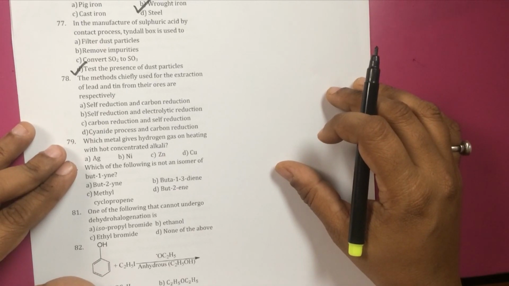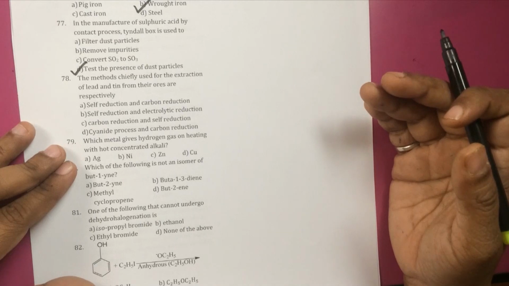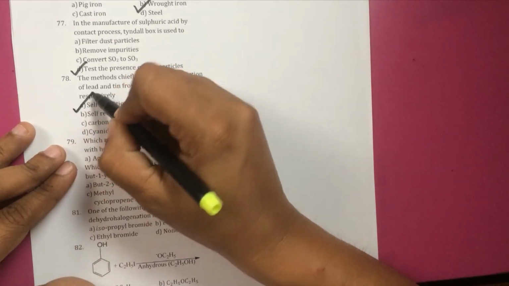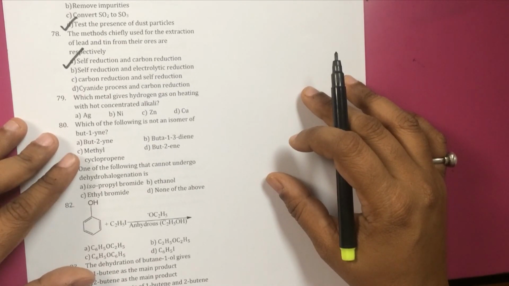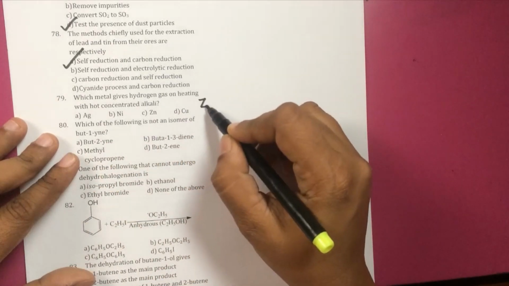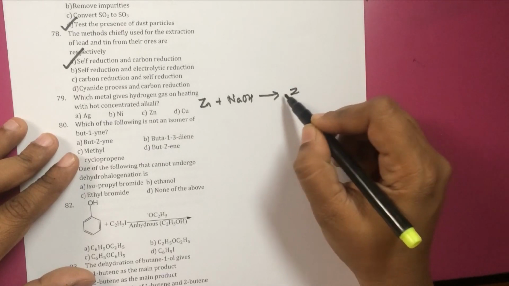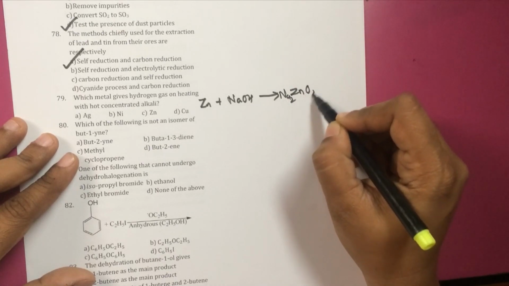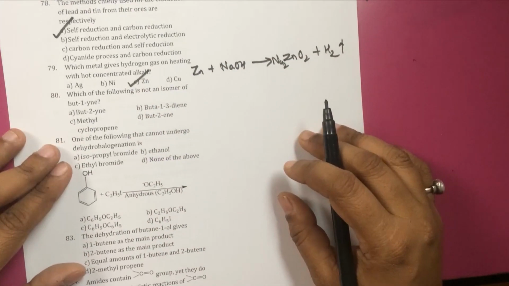Question number 78. The method chiefly used for the extraction of lead and tin. Lead generally undergoes the self-reduction process, while tin can be reduced by carbon reduction. Therefore, option A. Question number 79. The metal that gives hydrogen gas on heating with hot concentrated alkali is zinc. Zinc on treatment with NaOH gives sodium zincate along with the liberation of hydrogen gas. Therefore, option C.